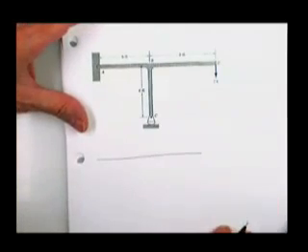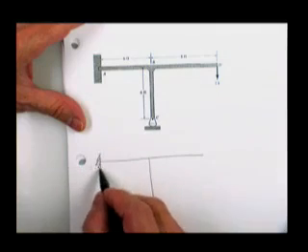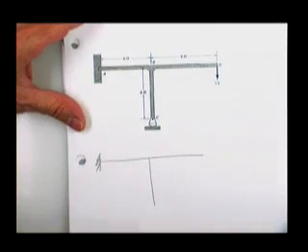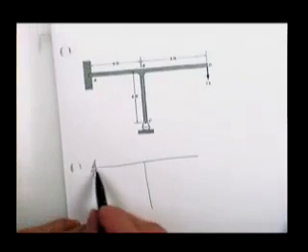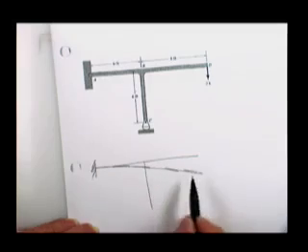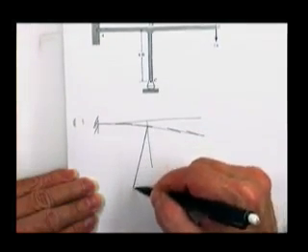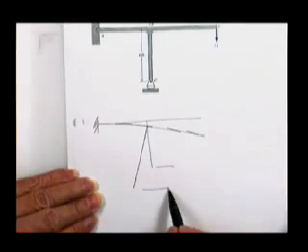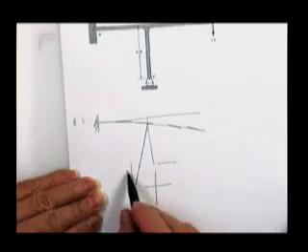Primary structure, leave it fixed, take the roller off, see how it moves. It'll move down, it'll move to the left, and it will rotate.